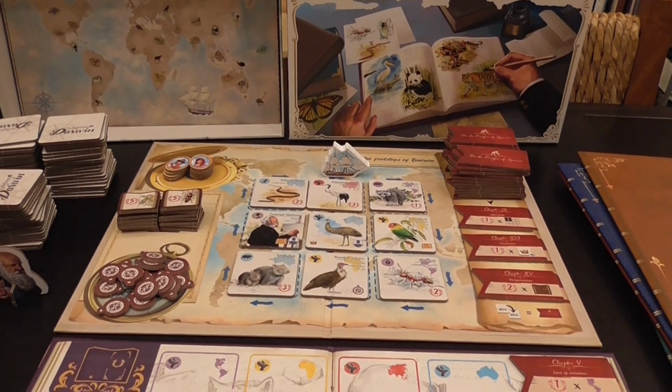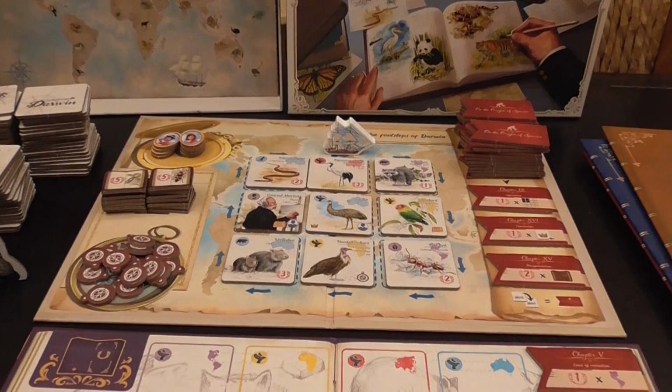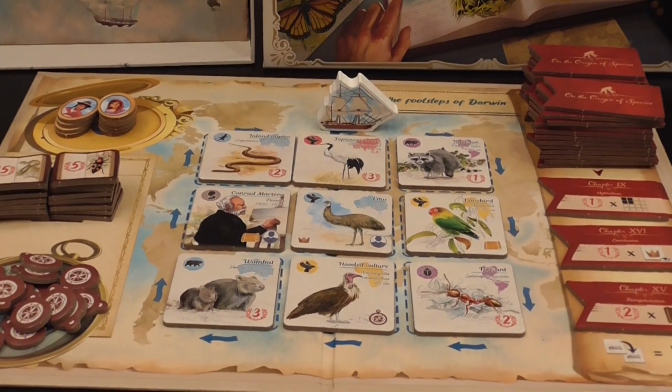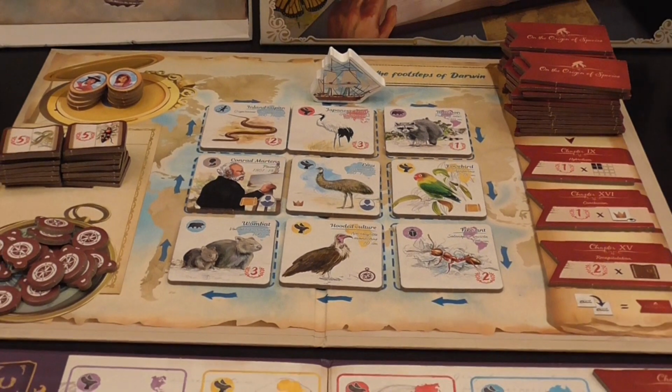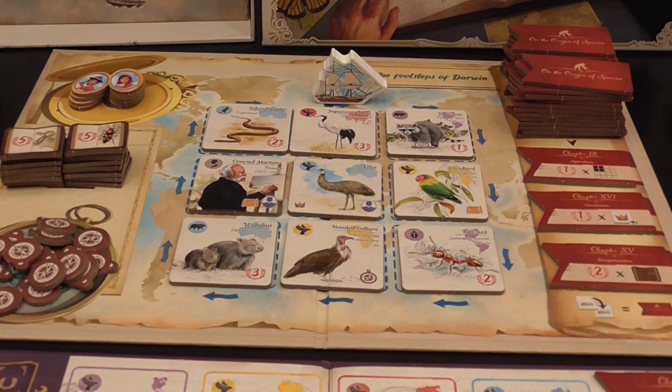During the game you will collect 12 tiles exactly. There will be a couple of other effects and that's about it. And then you will score those and you'll see who the winner is. That will be the player with the highest score, of course.